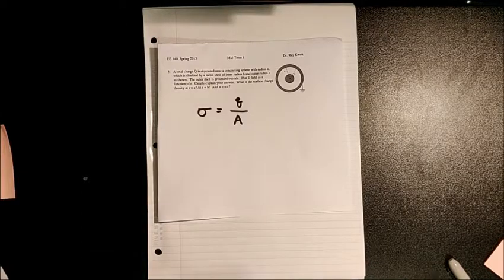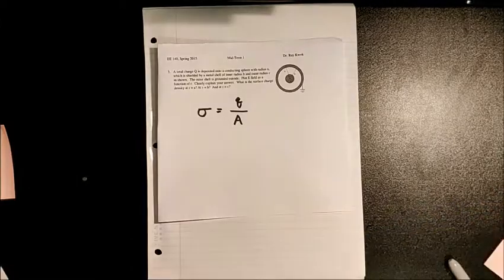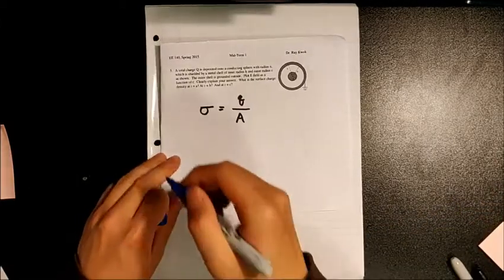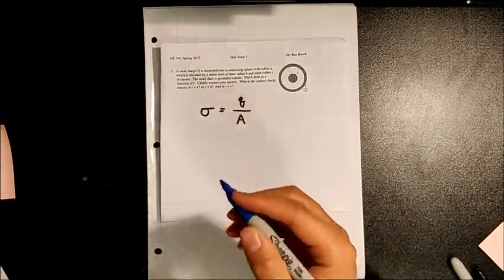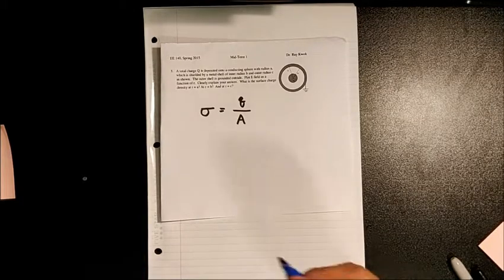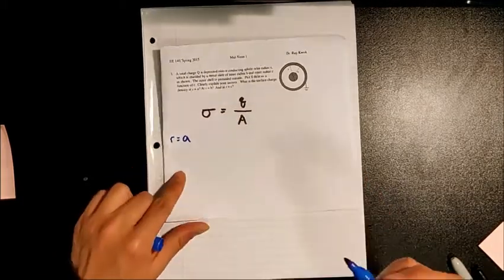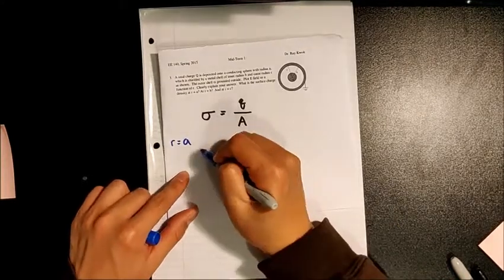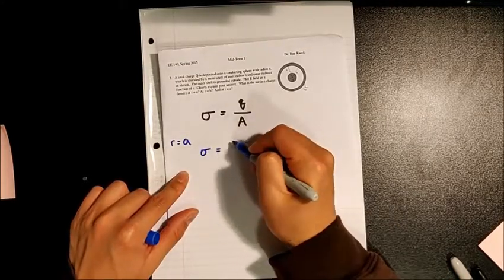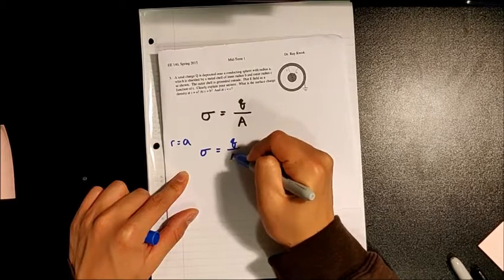So doing it for the first part, I use a different pen color this time. When R is equal to A, it will be equal to Q over A.